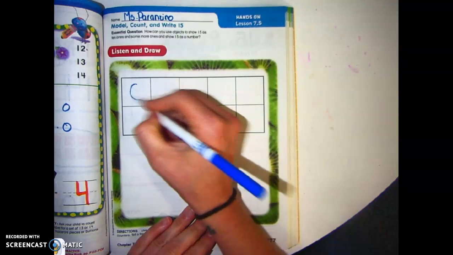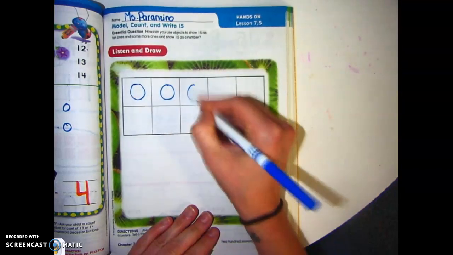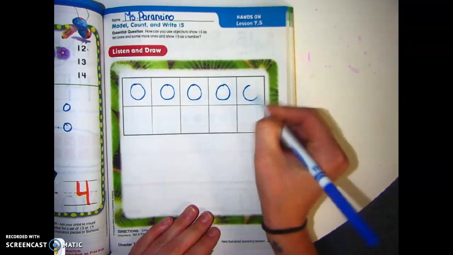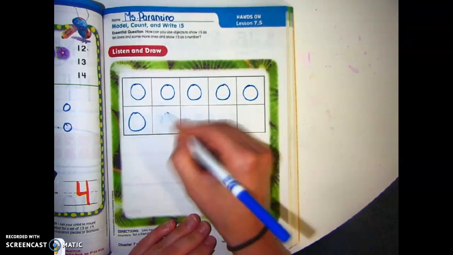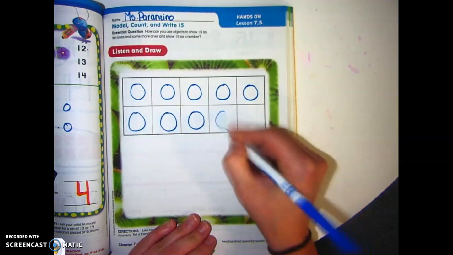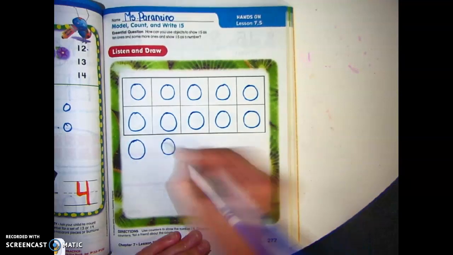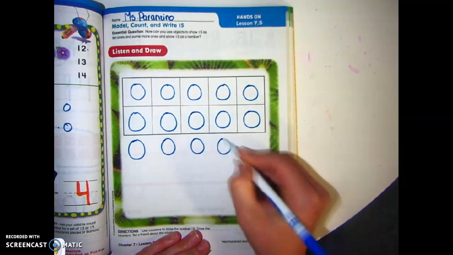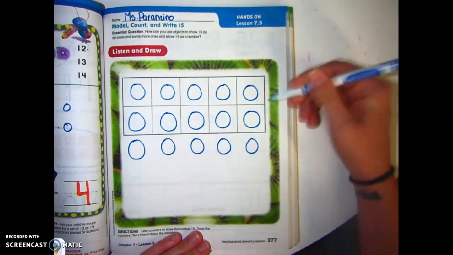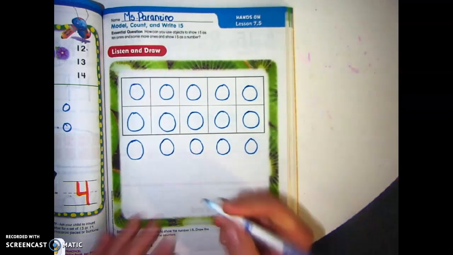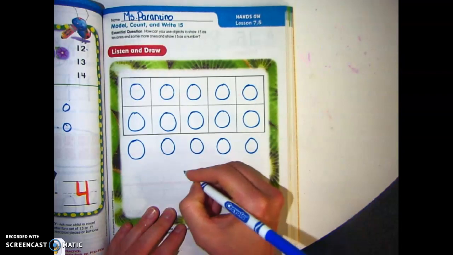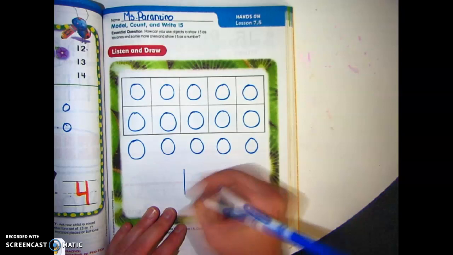So I'm going to count 1, 2, 3, 4, 5, 6, 7, 8, 9, 10, 11, 12, 13, 14, 15. So I have 10 and 5 more makes 15. We're going to practice writing the number 15 down here. Remember, all of our teen numbers start with 1. So I'm going to write 1 and then 5.